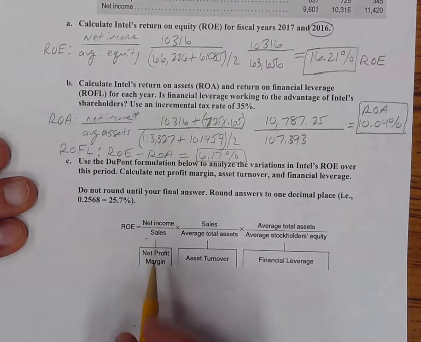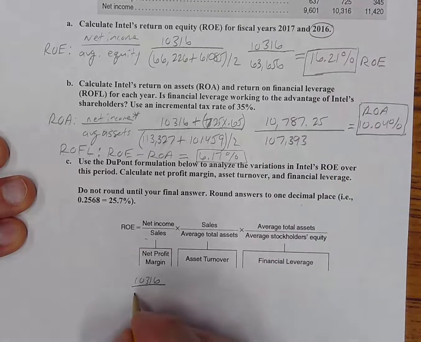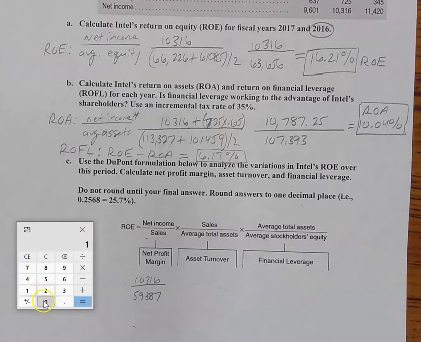So net income, 10,316 over sales. So let's look up here, and for the year 2016, we have sales of 59,387. So 10,316 divided by sales revenue of 59,387 gives us, let's see here, 17.37%.